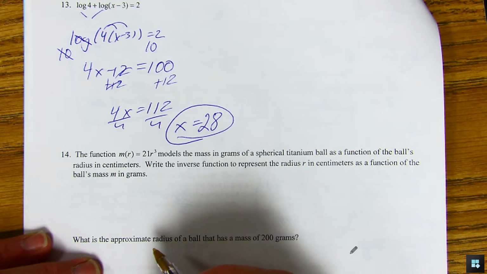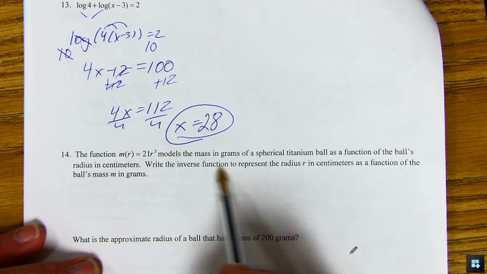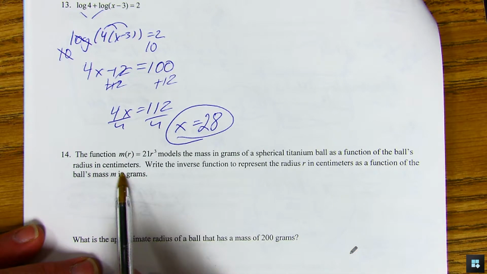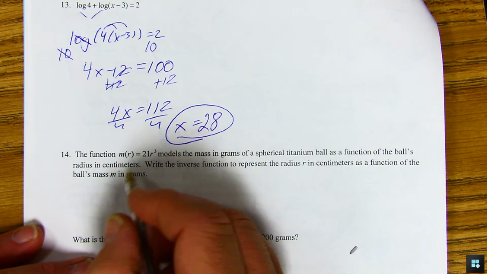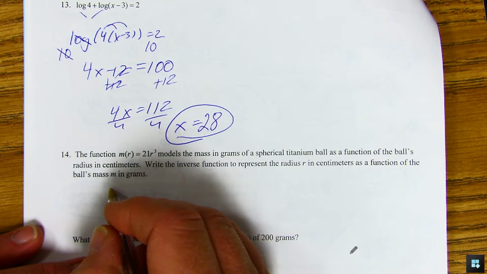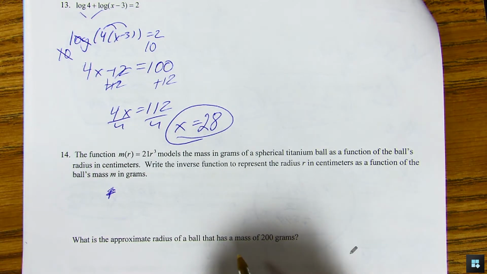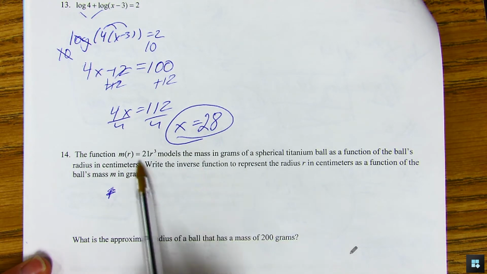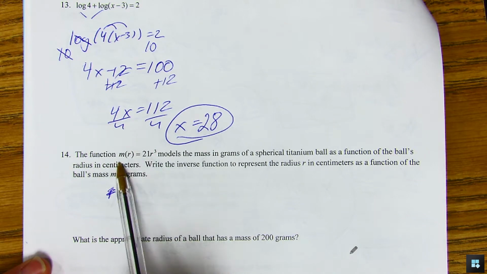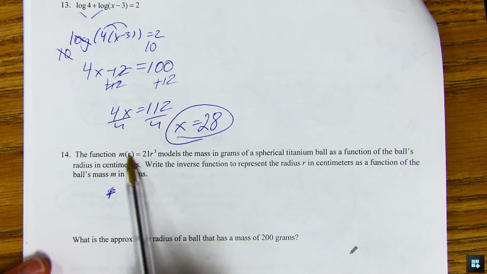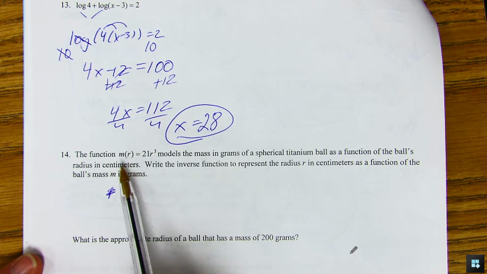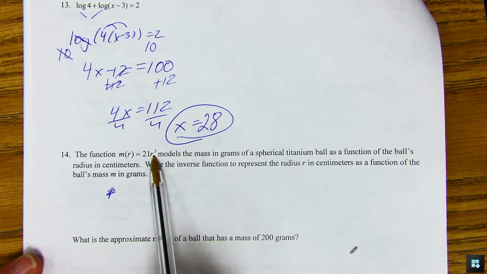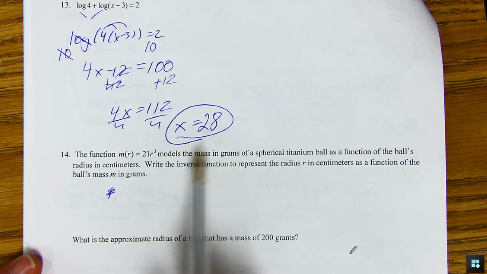Look at 14. It says the function m of r equals 20r cubed gives the mass in grams of a spherical titanium ball as a function of the ball's radius. Write the inverse function. I didn't tell you guys this a whole lot, but let me tell you right now. When you're given a situation and these things represent certain things, like the mass of a ball with a certain radius, it really makes no sense to switch the variables. So in other words, just solve for r. To be honest, that's going to be your best way to find the inverse here.